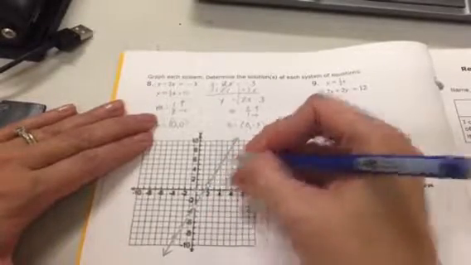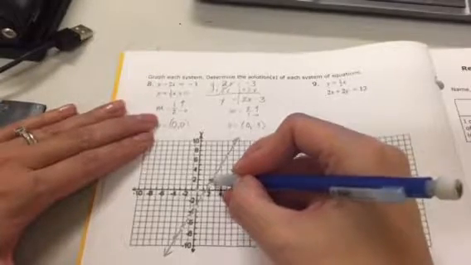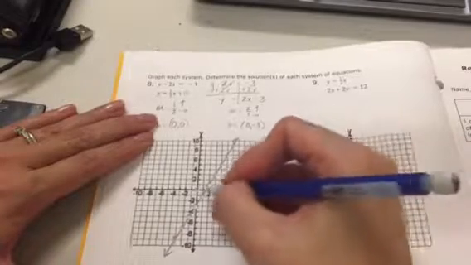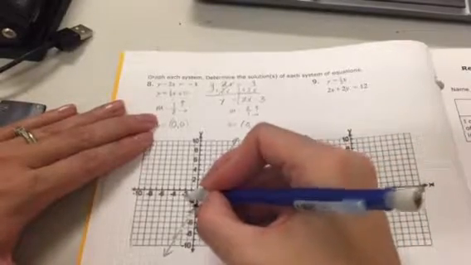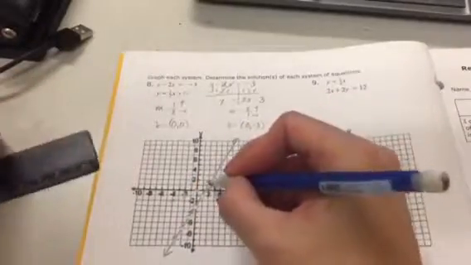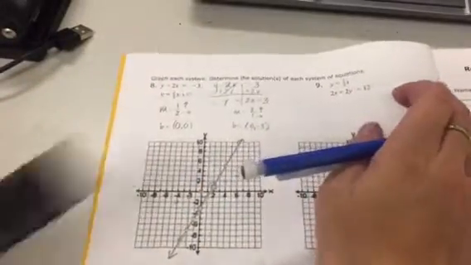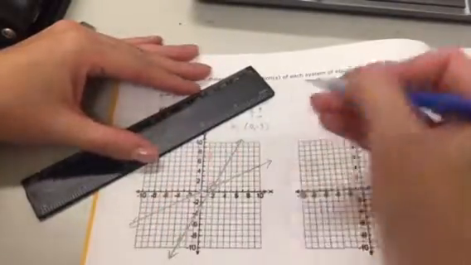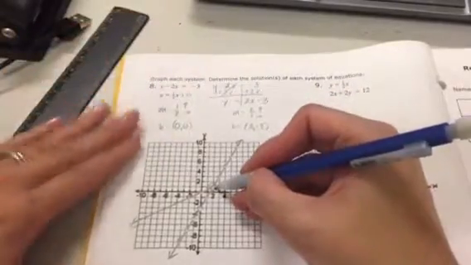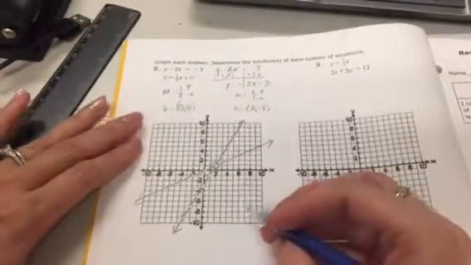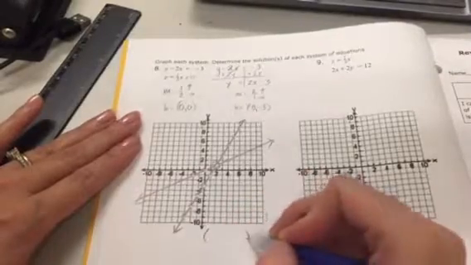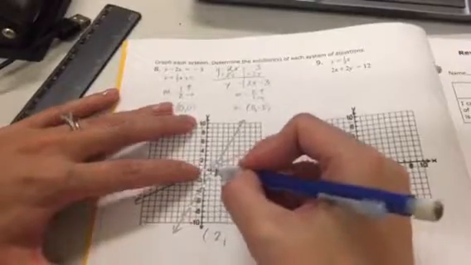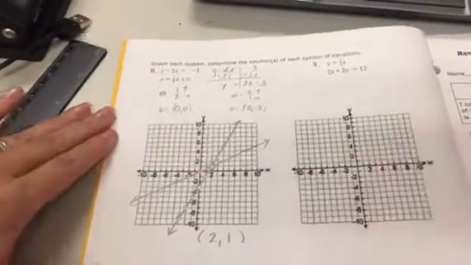Starting at (0, 0), up 1, right 2. And I can see that's where my intersection is, right there. Up 1, right 2, up 1, right 2. And I can also go down 1, backwards 2. I know I'm going to cross right at that point, so I'm going to use my ruler. And I see my solution right here. If I were going to write my solution as a point, my directions to get there would be over 2 on the x-axis and up 1 on the y.